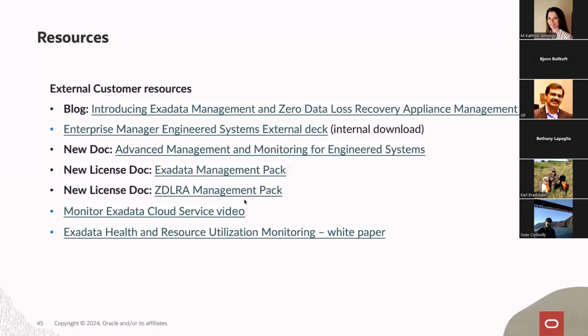So we have started with blogs on this. We're using the blog portal for Oracle, and there is a new blog introducing the Exadata management and Zero Data Loss Recovery Appliance management pack. And there will be in-depth blogs in the future. If you want more details, or if you want to know more about this, your sales rep or SCs can do a presentation also using the deck that we're using here.